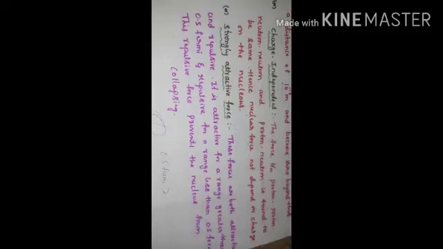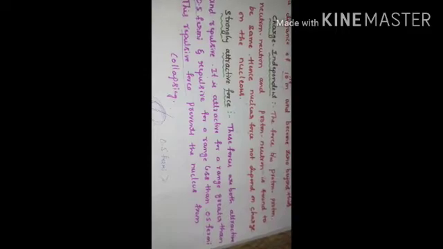These forces have both attractive as well as repulsive nature. It is attractive when the distance is greater than 0.5 Fermi. It is repulsive when the distance is less than 0.5 Fermi. This repulsive force prevents the nucleus from collapsing.